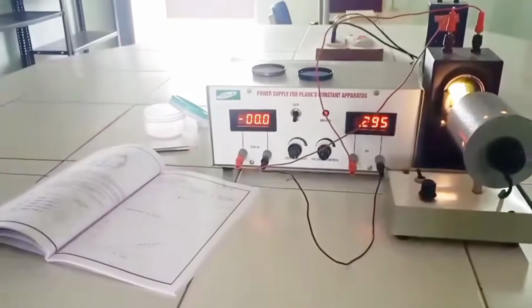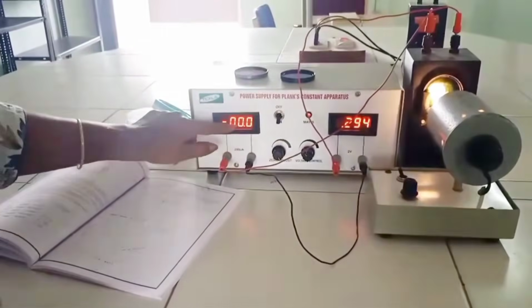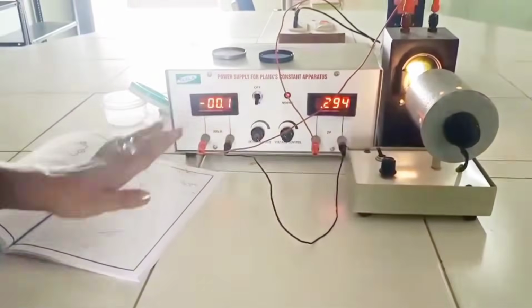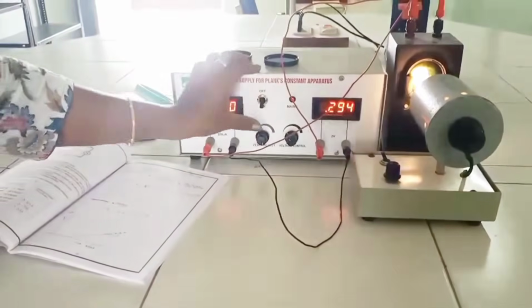So the current value is 0 now. Similarly, for this particular filter, this is the stopping potential, 0.29 something. This way you do it for all the other color filters also. Note down the stopping potentials.